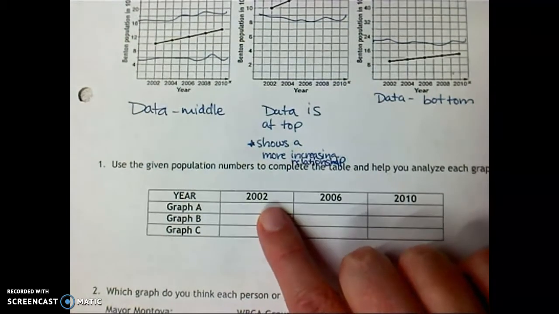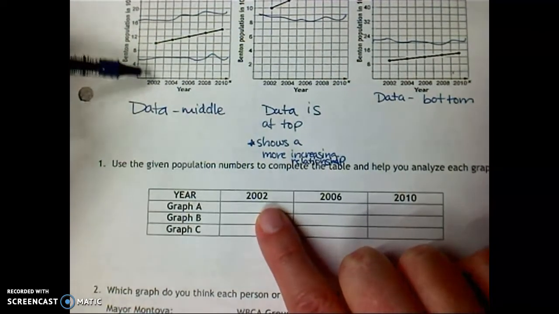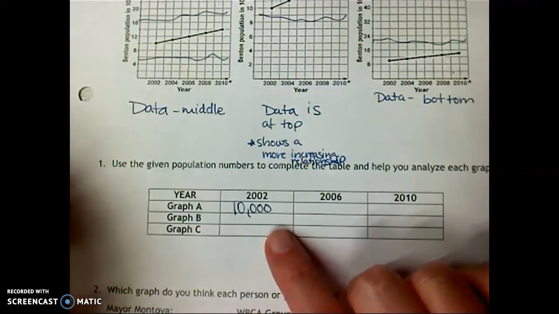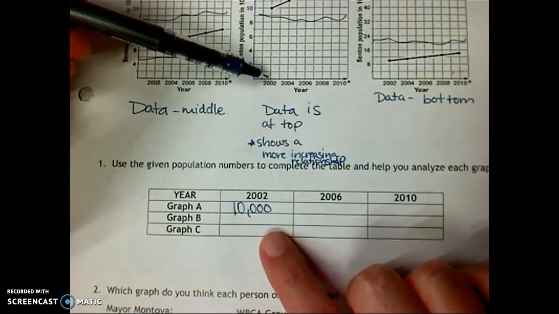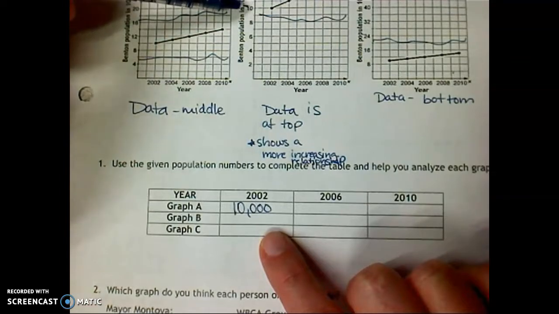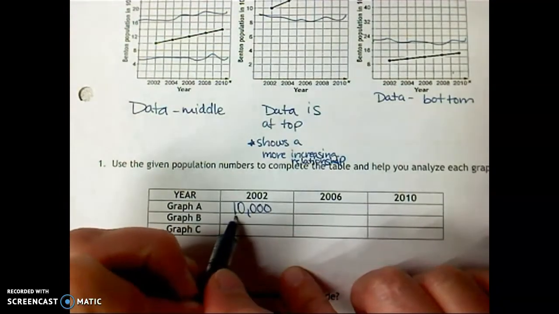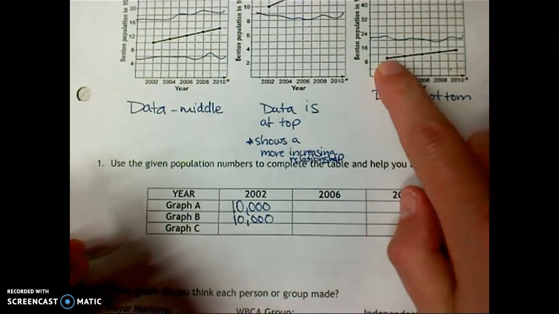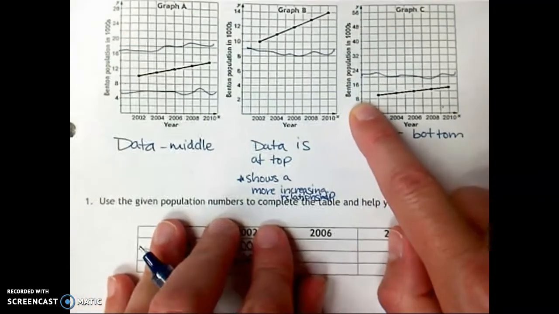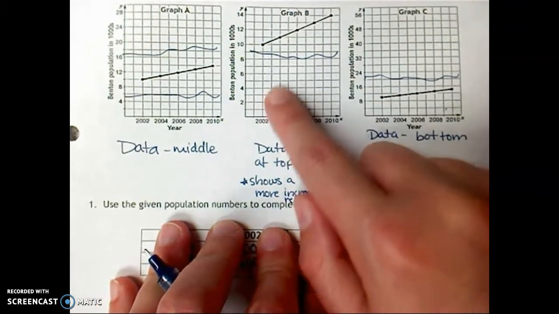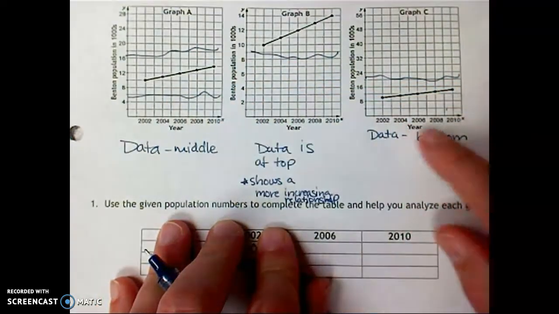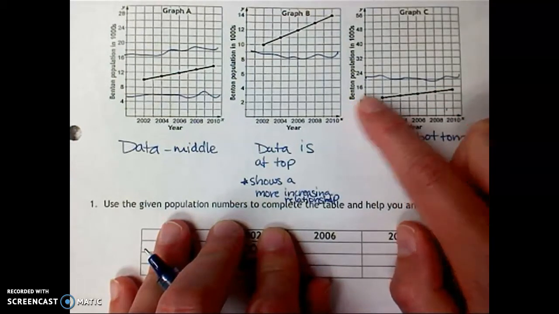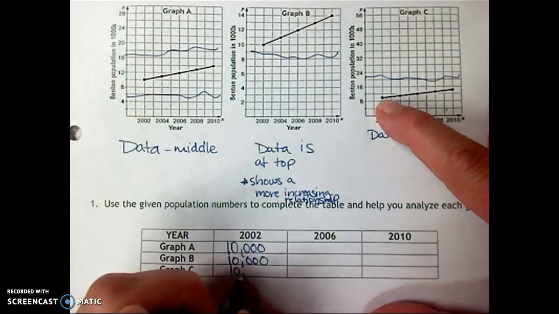So for 2002, all right, let's see where our population is. It's at 10,000. All right, well, I'm just going to go to graph B and see what 2002 is on graph B. On graph B, okay, it is also at 10,000. And then at graph C, okay, look at your intervals. Your intervals right here are different than the first two. So it's between 8 and 12,000 in the very center. So we're going to call that 10,000.